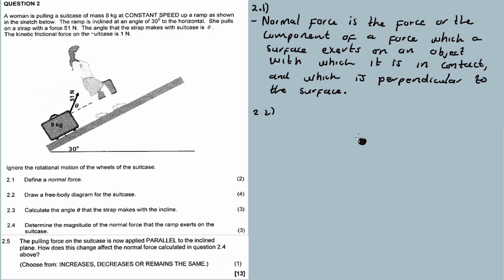Now let us count. 1, the normal force, right? Then the applied force, which is 51 Newtons. It's not sine, just like in maths, it's 51 Newtons. Then we have the frictional force, Fk, which is equal to 1 Newton. Then we have the gravitational force, Fg. So these are the components in the free body diagram together.